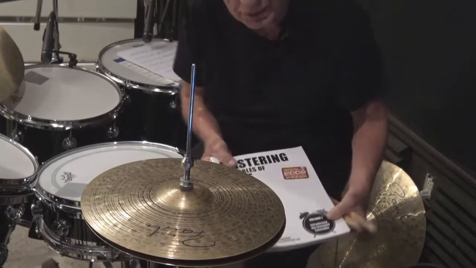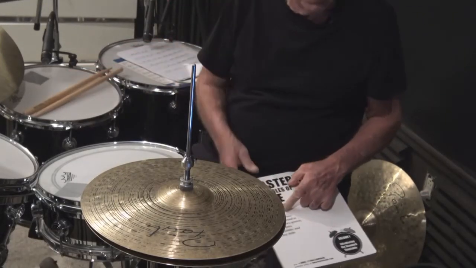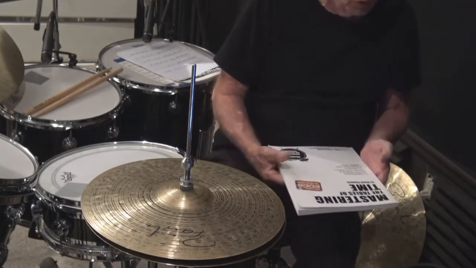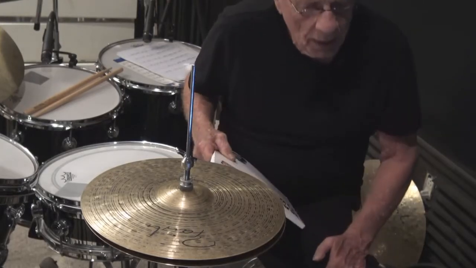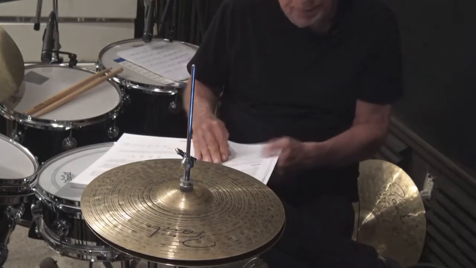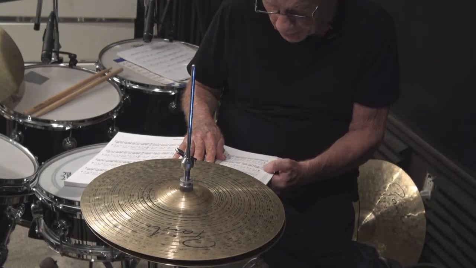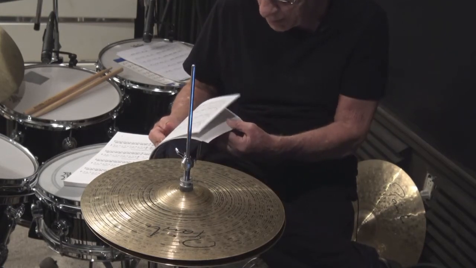Mastering the Tables of Time by Dave Stanek. I didn't want to hit on this tonight, but it's got me crazy. I spoke to Dave today, and I asked for his permission if I could take any lines and write them and send them to the students, and he said, no problem. Okay, let's see what he's got going on here.